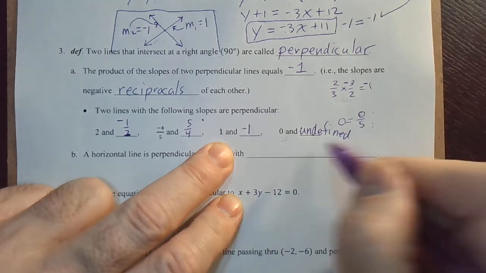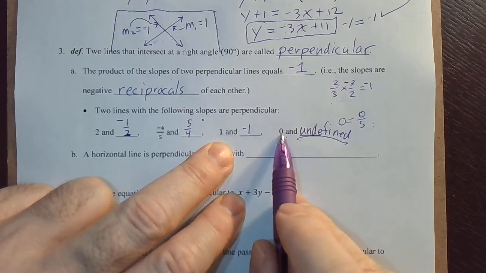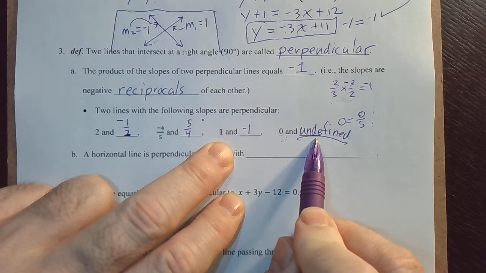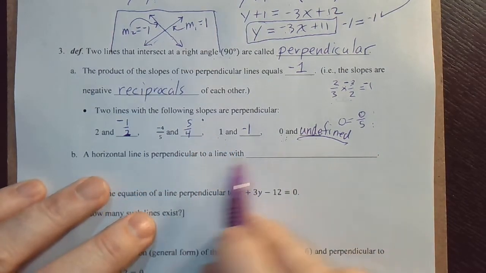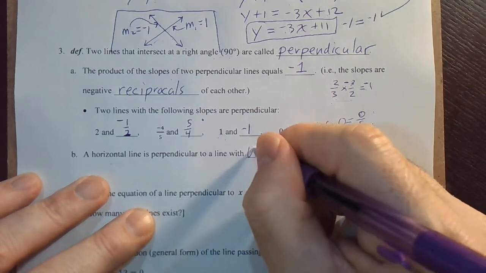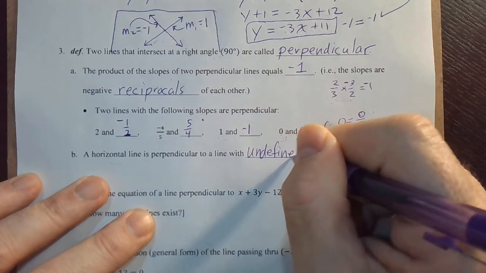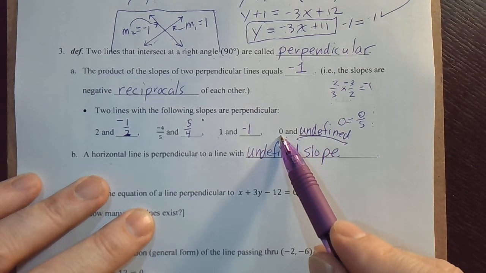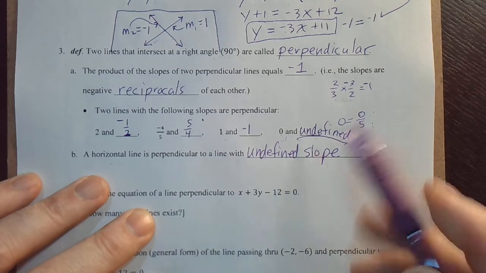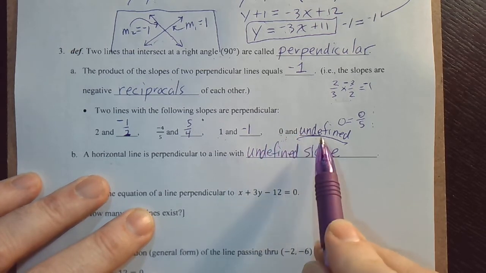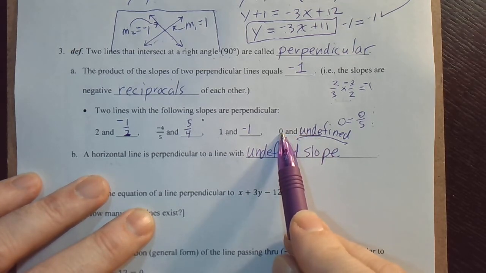A better way to say that would have been: a slope of 0 is a horizontal line. A horizontal line and a vertical line are perpendicular. A horizontal line is perpendicular to a line with undefined slope. So that's saying exactly the same thing we set up here. Vertical line, undefined slope. Horizontal line, 0 slope.